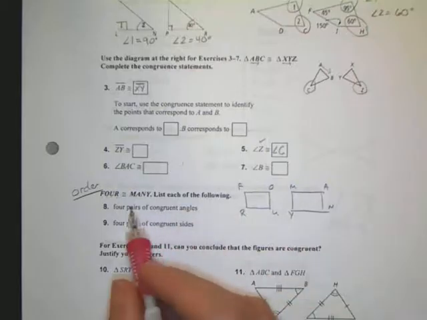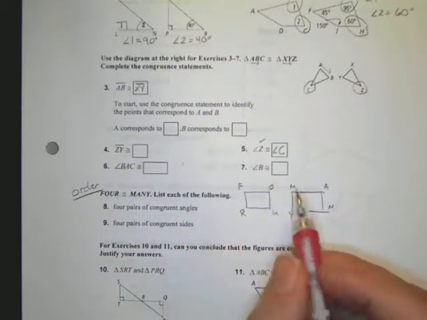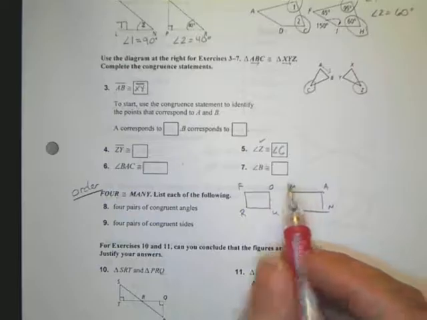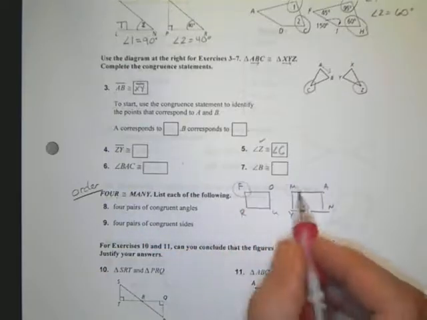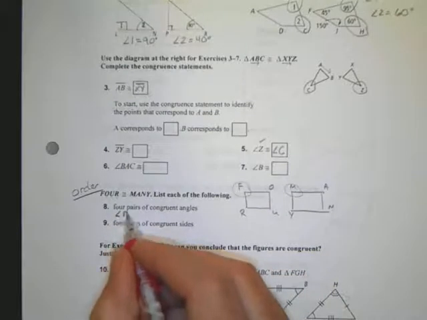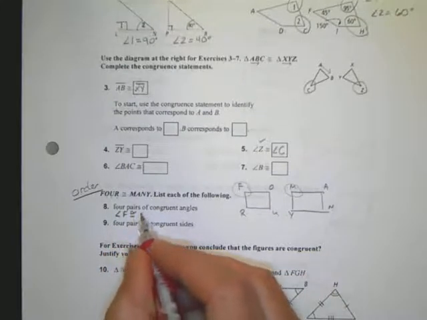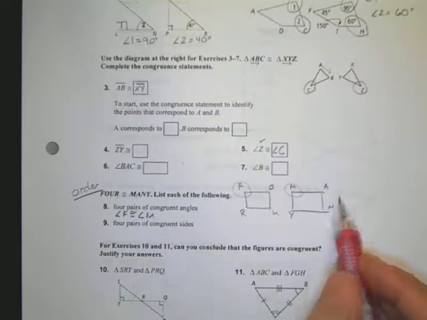It says, list 4 pairs of congruent angles. Well, if I'm going to have 4 pairs of congruent angles, I could, for example, say that angle F is congruent with angle M. Now I can write that down as angle F is congruent to angle M. And I could do that same thing for O and A, and so on.